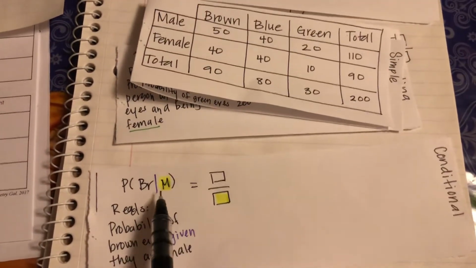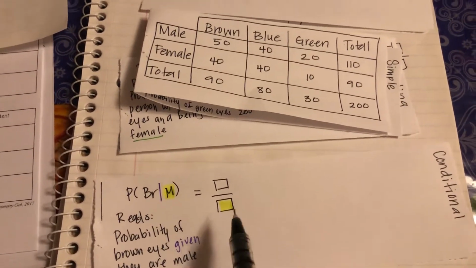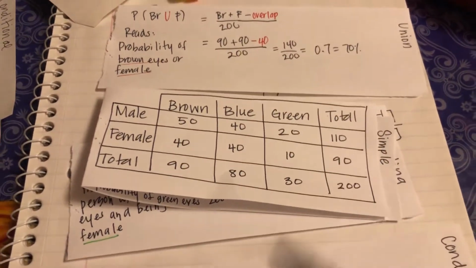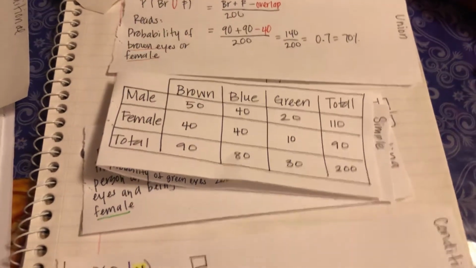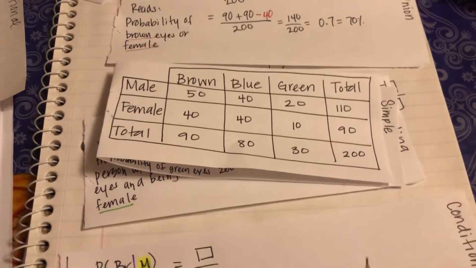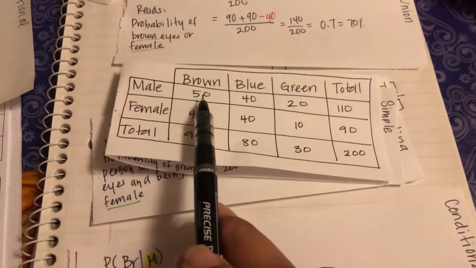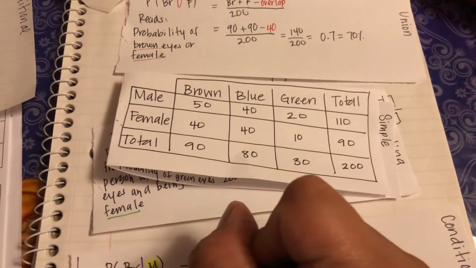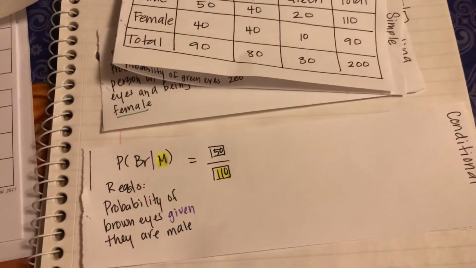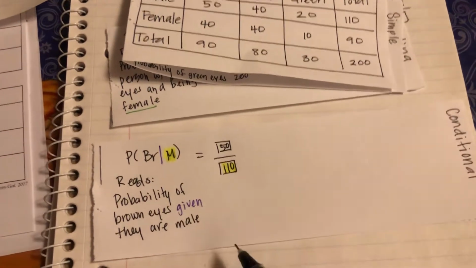Okay, given that they are male. Okay, so again, my second condition is going to be my denominator. Okay, so how many males are there in this little thing here? Let's see, in our little table, male, 110. And then how many of those males have brown eyes? So you're going to have to look at that row only, and we're going to look at brown, and you have 50. So we're going to take that 50 and put it here. Okay, again, we're only looking at that row, because if we look at something else, then we're obviously going to get the wrong answer. Okay, so there we go.